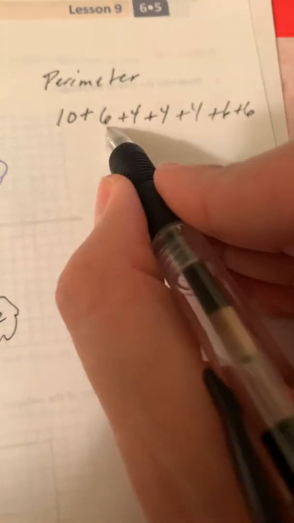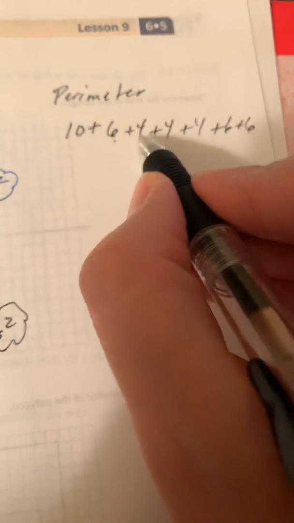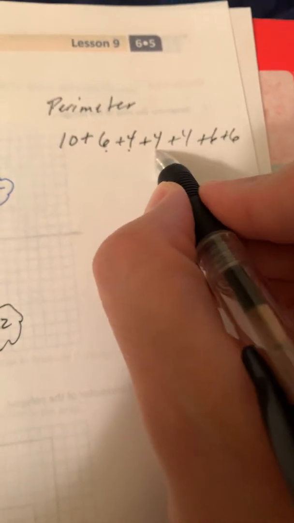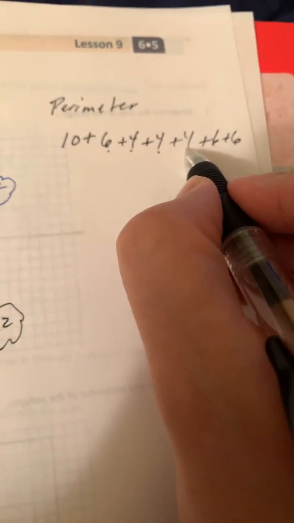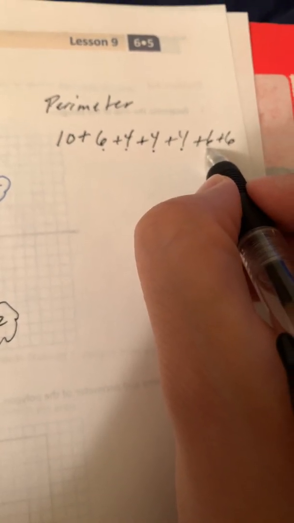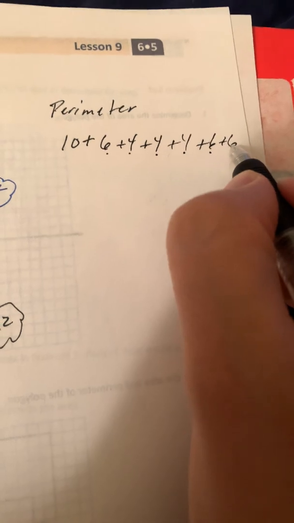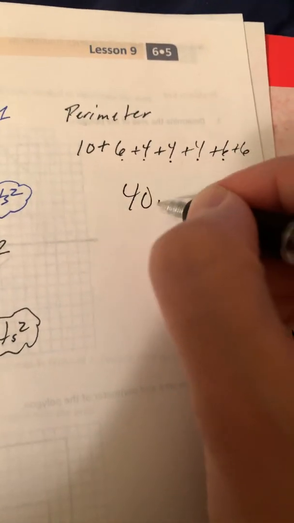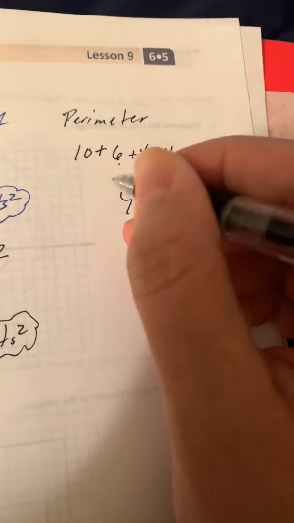And let's see. So 10 plus 6 is 16. 16 plus 4 is 20. 20 plus 4 is 24. 24 plus 4 is 28. 28 plus 4 is 34. And 34 plus 6 is 40 units. And that's the perimeter of this shape.